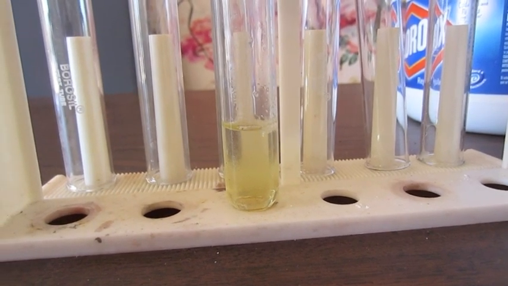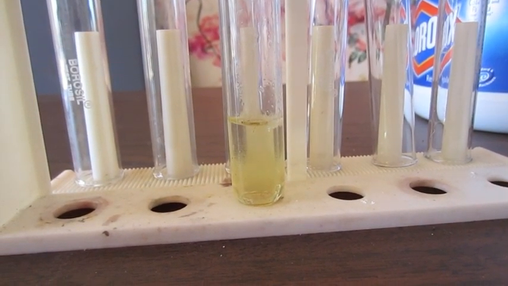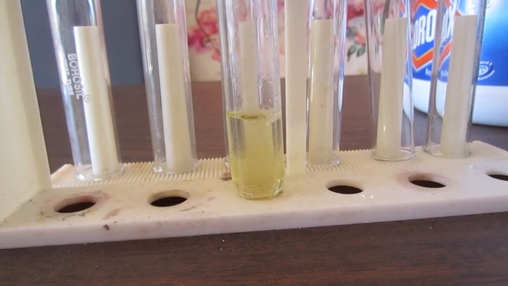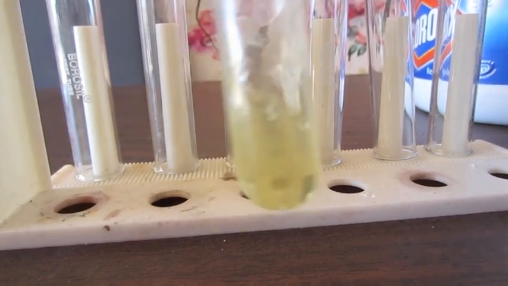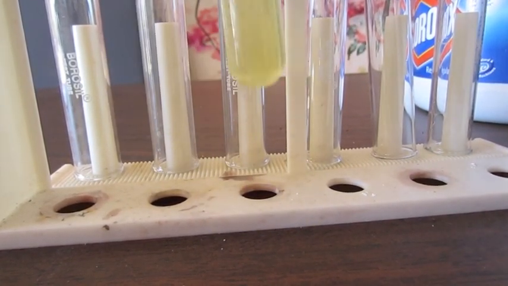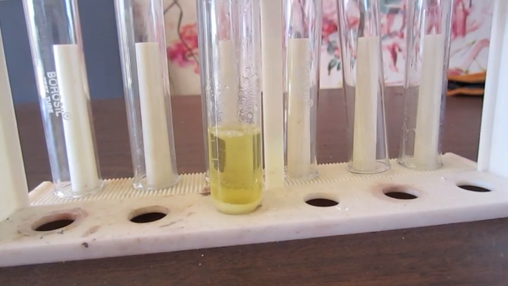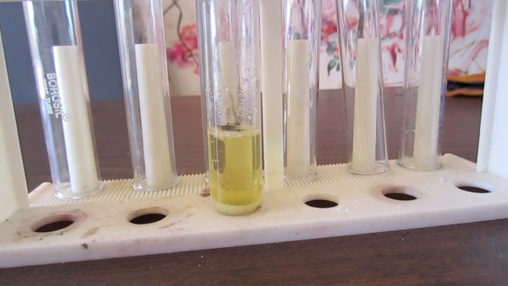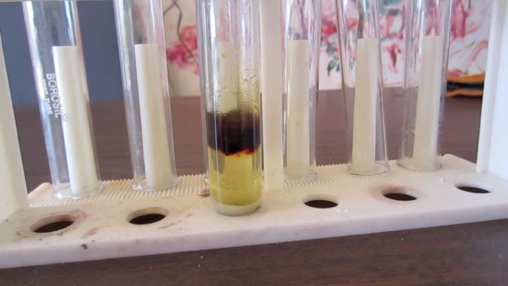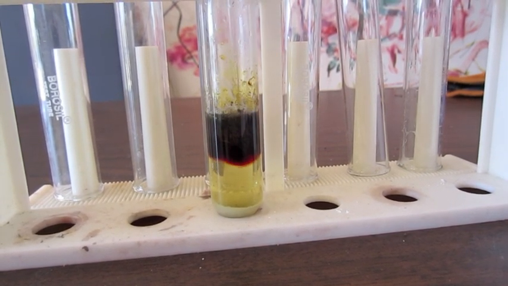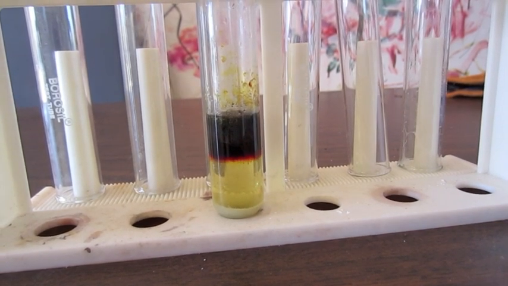So now that I have the hydroiodic acid, which is what I want, I'm going to add some bleach, which is sodium hypochlorite, a very strong oxidizer, to it. It will oxidize the iodide in the hydroiodic acid to iodine. And the iodine is this dark reddish purple you're seeing there.